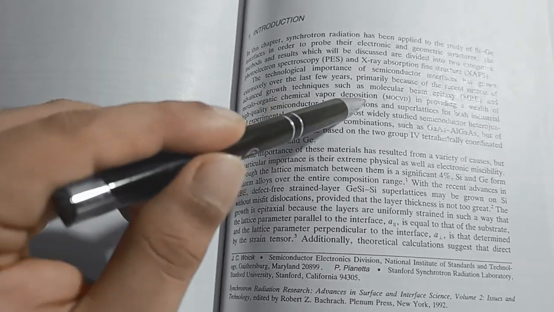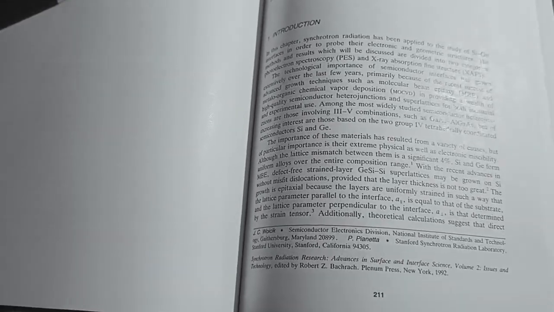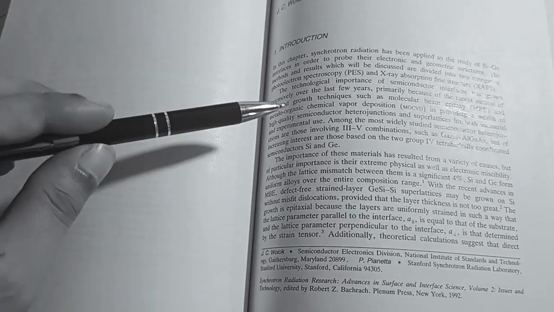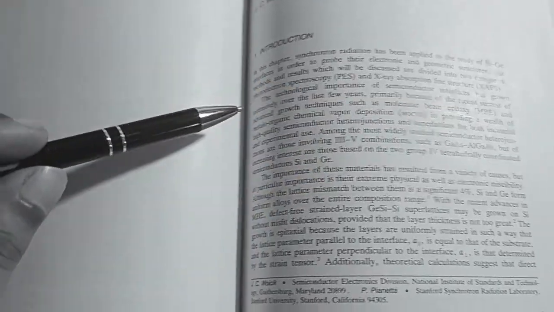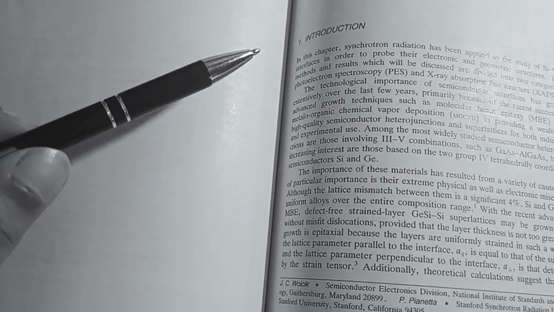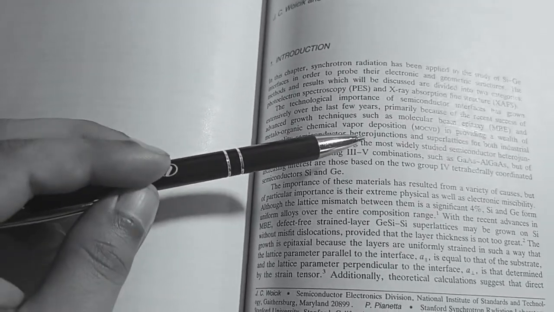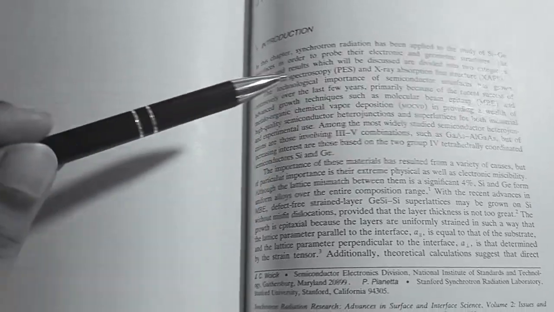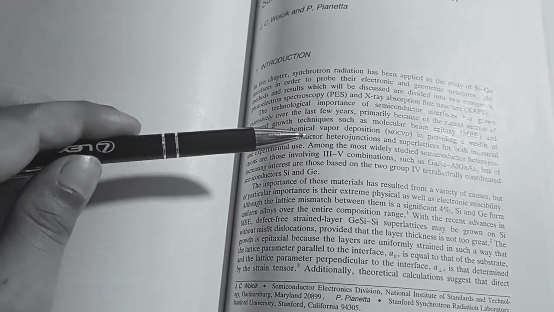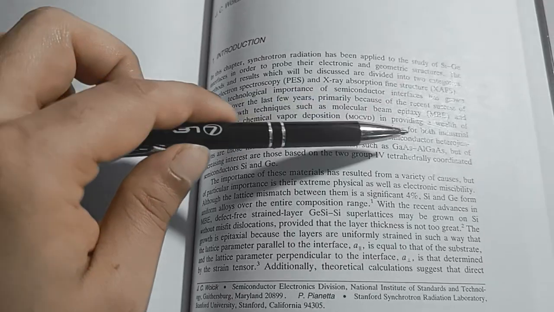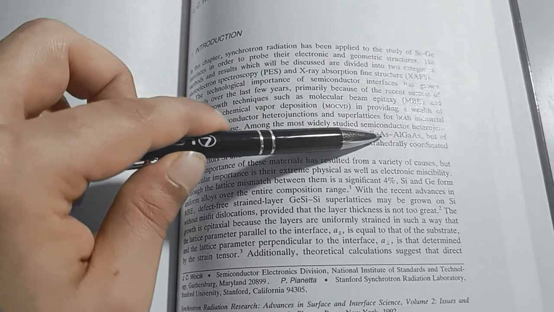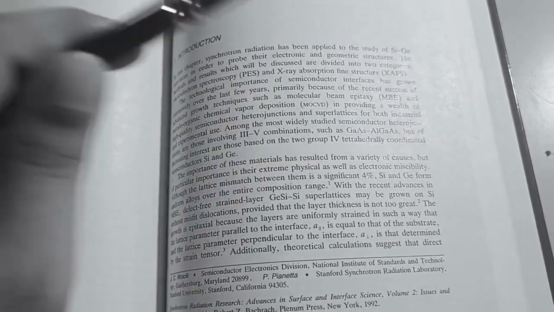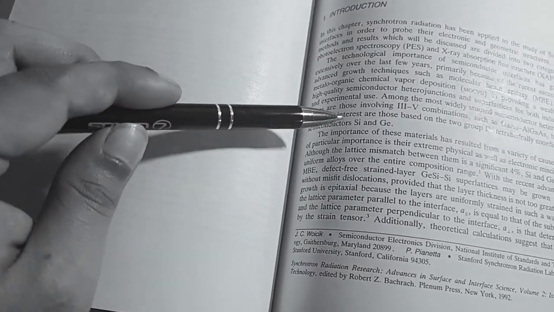Metallo-organic chemical vapor deposition. So there are a lot of catalysts that act by getting deposited as a single atom layer, and then they end up providing catalysis for the reaction. Kinetics, high quality semiconductor heterojunctions, homojunctions, superlattices, molecular lattice, atomic lattice, metallic lattice. Amongst the most widely studied semiconductor heterojunctions are those involving 3 to 5 combinations such as gallium arsenide, aluminium gallium arsenide. And then you have silicon and germanium as the primary components.